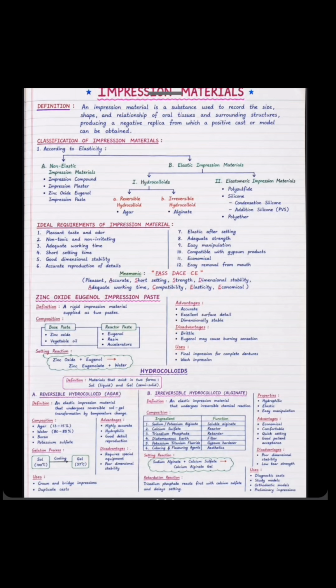When we pour the impression and we need a cast, it should not happen that the whole surface of the cast gets spoiled. Okay, and E stands for elastic after setting. Okay, and C for cost effective, economical, E for easy manipulation. So note that it also must be non toxic, non irritating and easy to remove from the mouth. That is the most important part: it must be non toxic, non irritating and easy to remove from the mouth. That is the whole ideal requirements of the impression material.